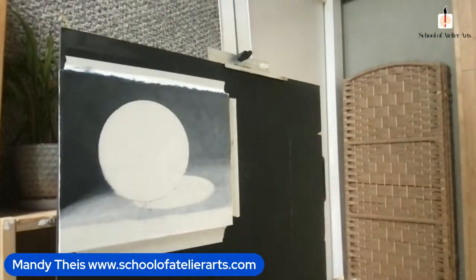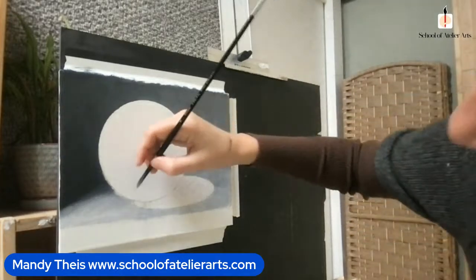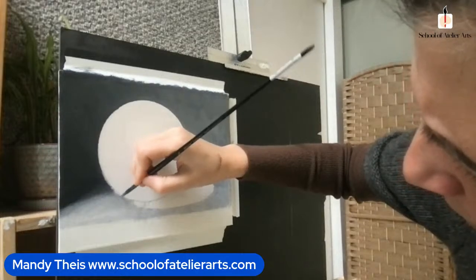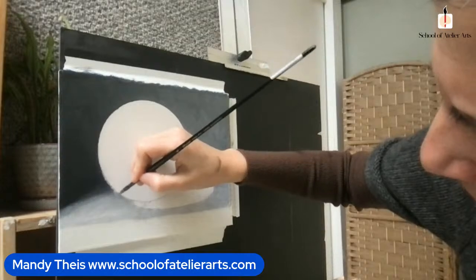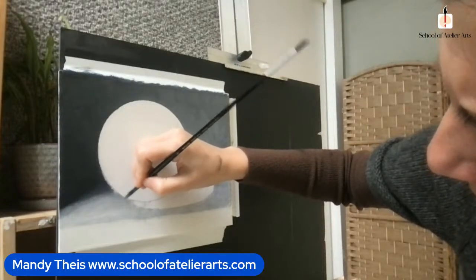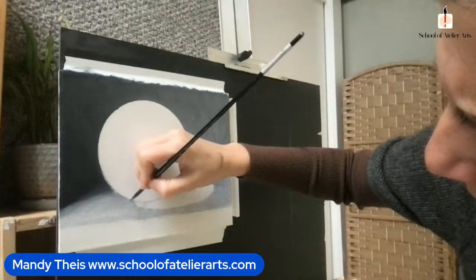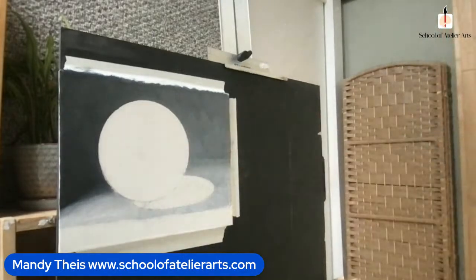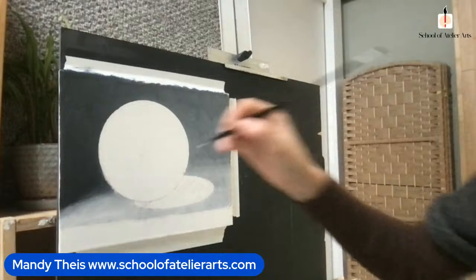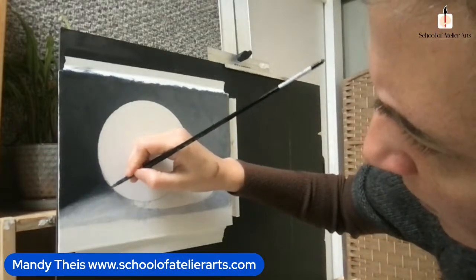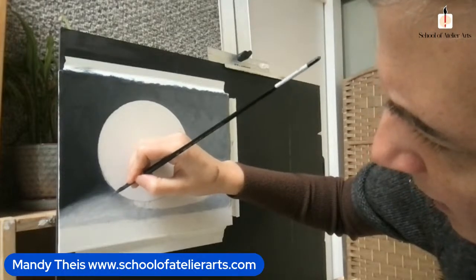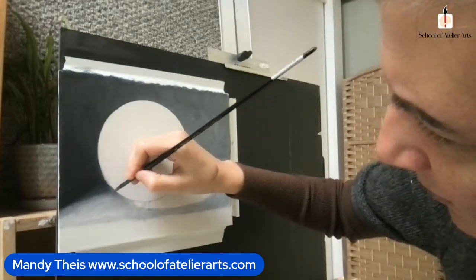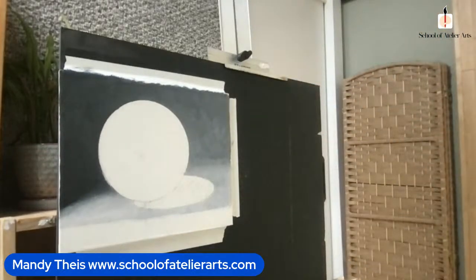And we also have this transition here. So not only do I have to be careful about the sphere, I have to make sure that I'm giving it an appropriate transition because we have the gradient over here from the cast shadow of the left edge of the box. All right. Slow and steady. Take your time. Especially anytime you go near the edge of that sphere.